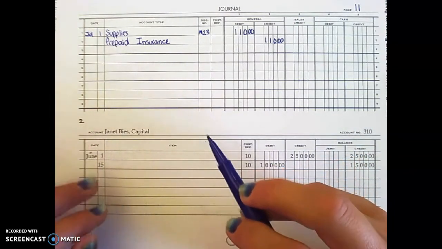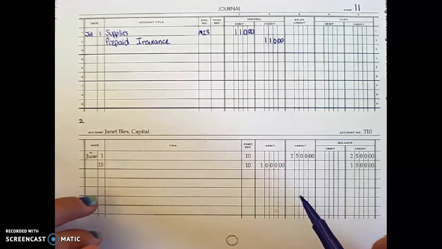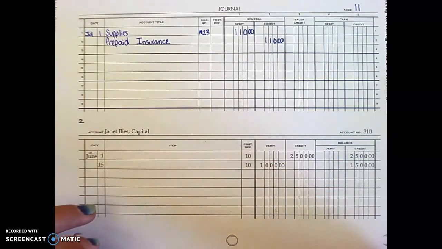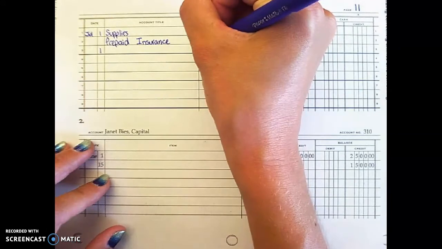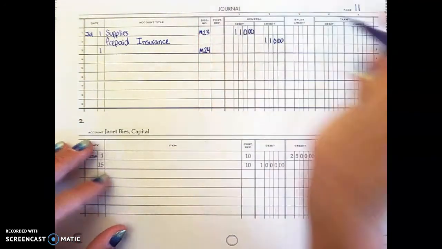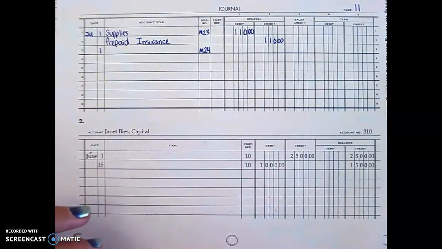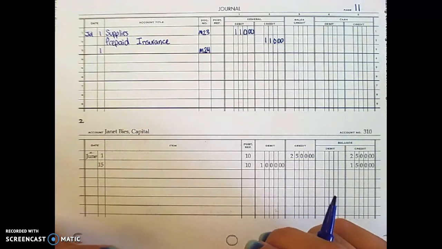The next one, July 1st, discovered that a transaction for advertising expense last month was journalized and posted in error as a debit to miscellaneous expense instead of advertising expense, $440, memorandum 24. So this is also on July 1st. What happened was that advertising expense should have been the account that received the debit. Instead, miscellaneous expense received the debit.